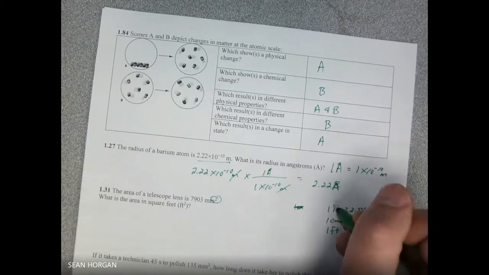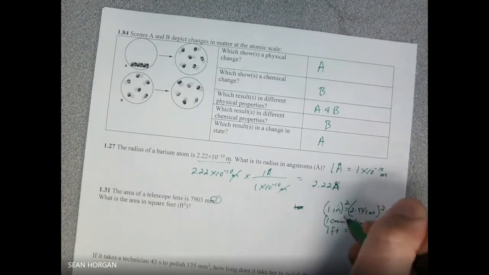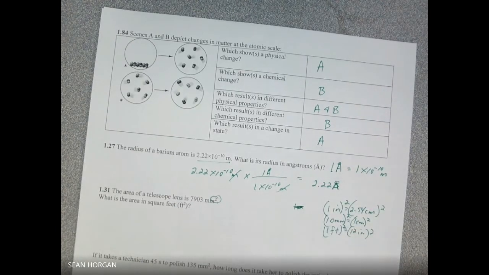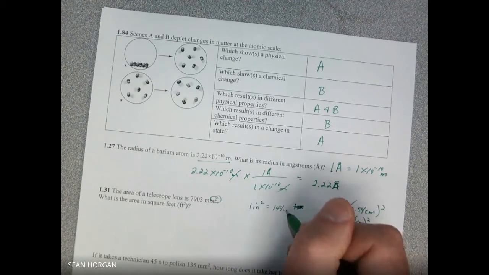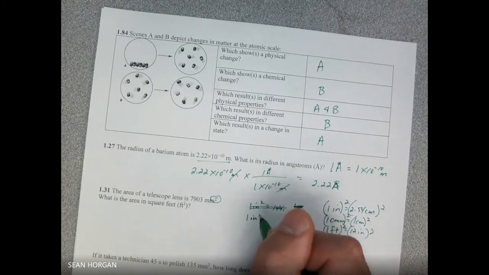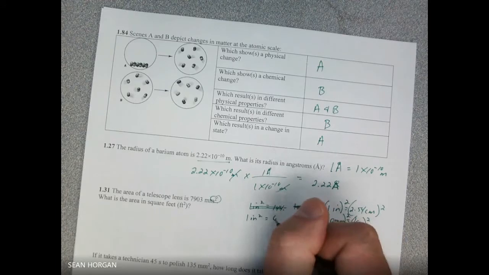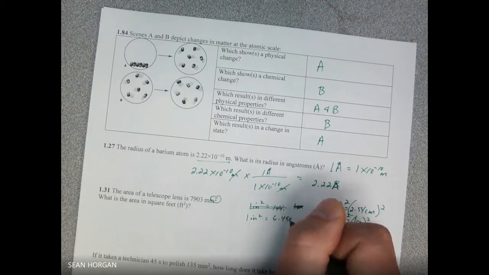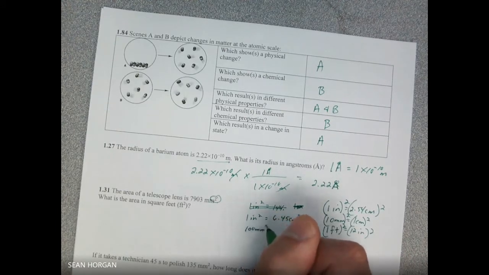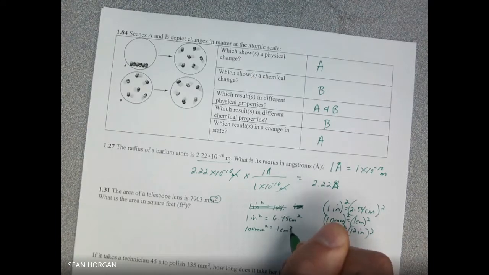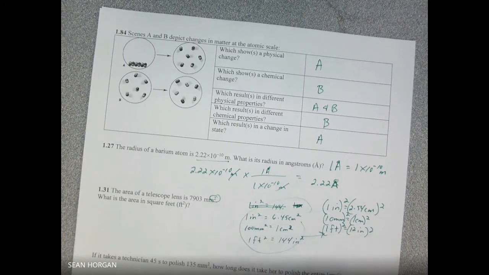So when I do this, what I have to do is square everything. These are really areas, right? So we end up with 1 inch squared equals... sorry, that's not right. Try it again. 1 inch squared equals 6.45 centimeters squared. 100 millimeters squared equals 1 centimeter squared. And then 1 foot squared equals 144 inches squared. So these are those manipulated.